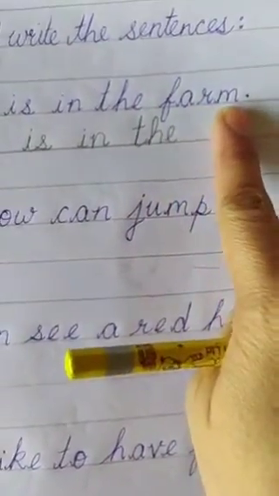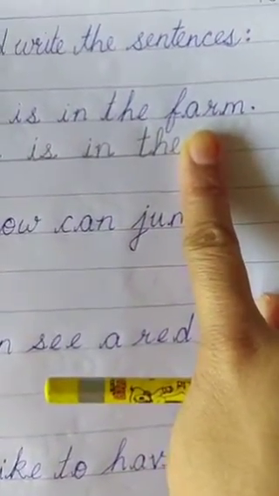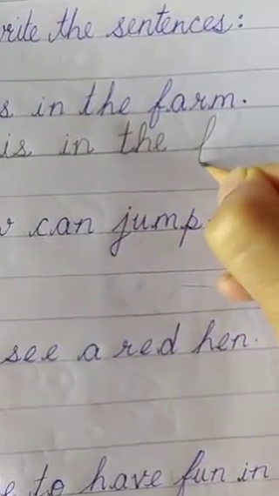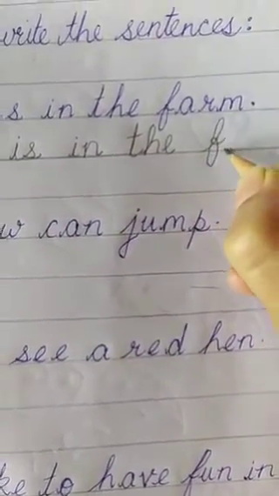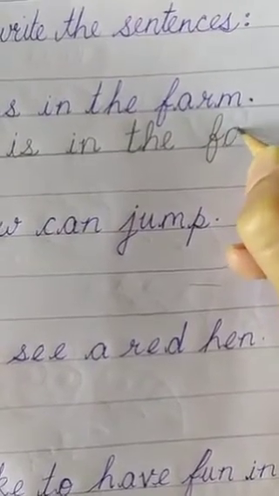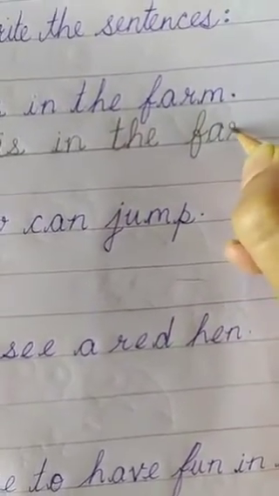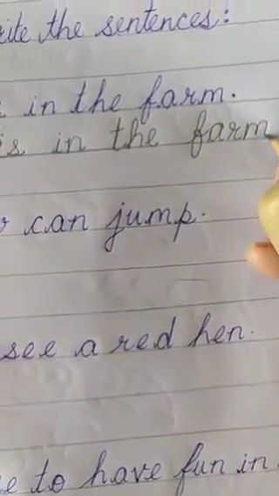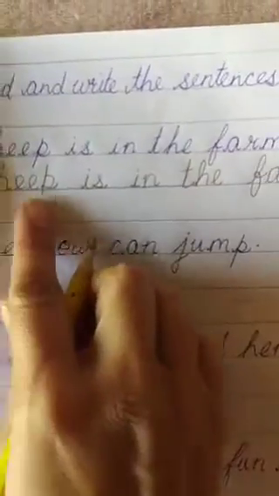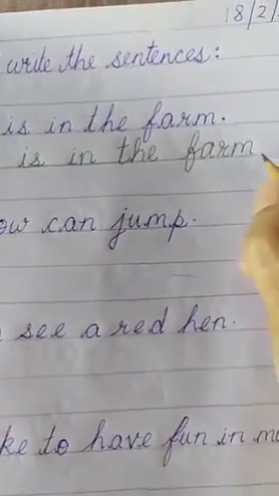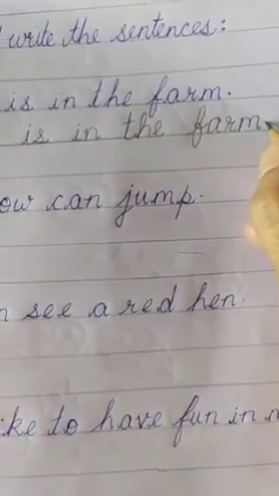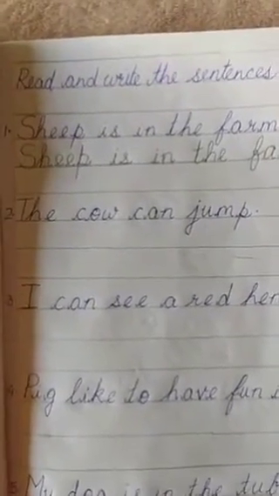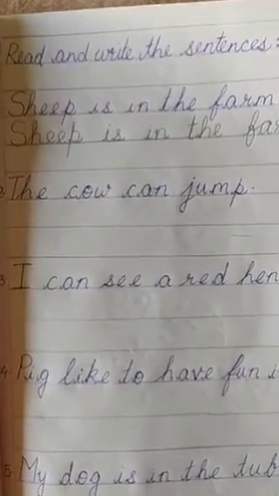And then the last word, again, 1 finger space and I write the word farm. Farm. And after I have finished writing the sentence, I am going to end it with a full stop. Yes? So I have used all the 3 rules in writing.